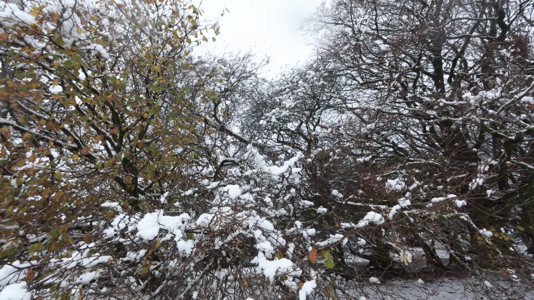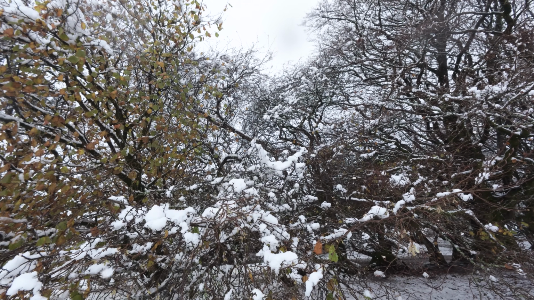Anyway, I'm going to take some shots in this avenue of beech trees here, and I'll do my best to share that with you.